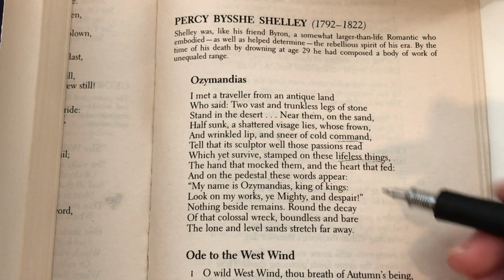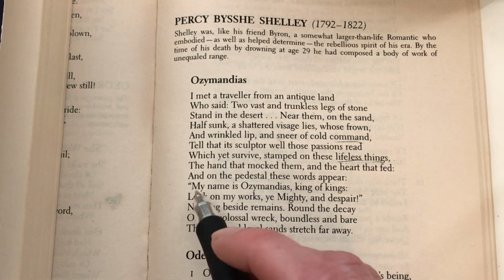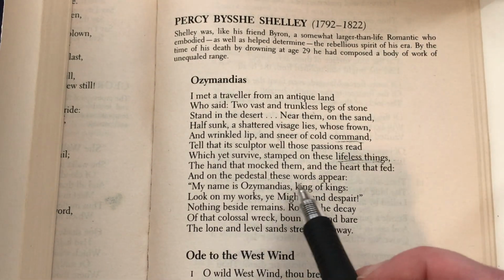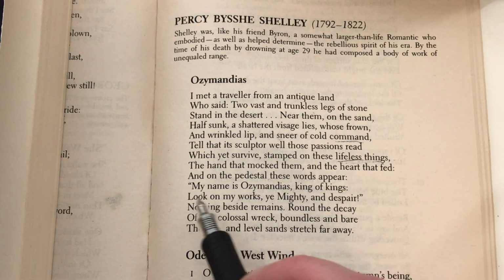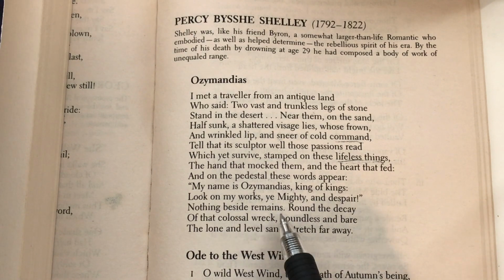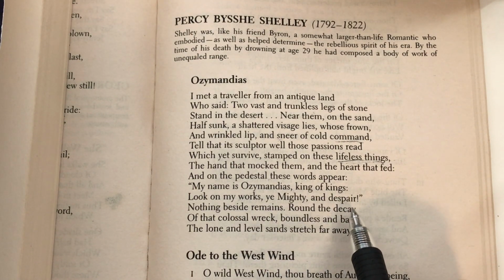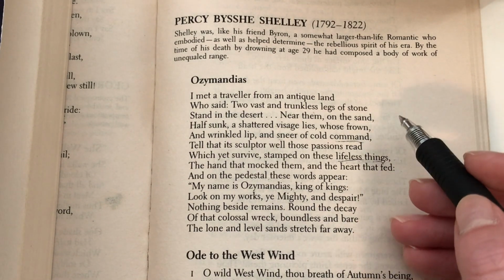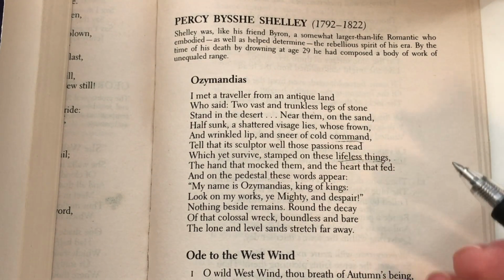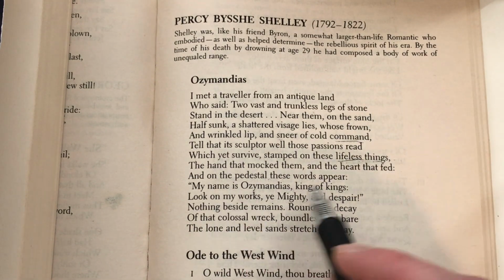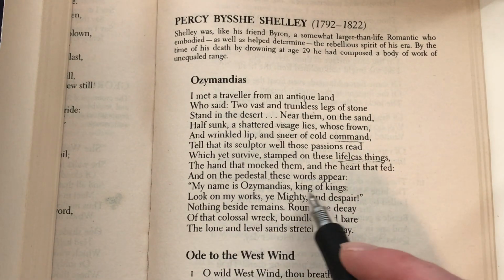There are some short sentences that we get down here. And on the pedestal upon which the legs are, these words appear: "My name is Ozymandias, King of Kings. Look on my works, ye mighty, and despair." Ooh, okay, so now we get into the juicy part here. Before, we got a beautiful, kind of haunting visual, but now we're getting to the meat of why Shelley is writing this sonnet. So on the pedestal, my name is Ozymandias, King of Kings.